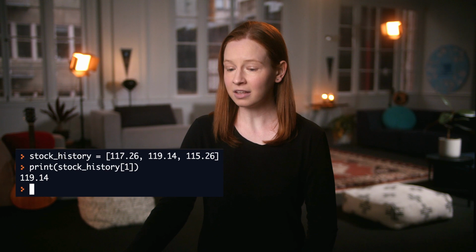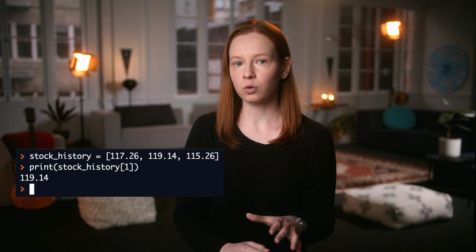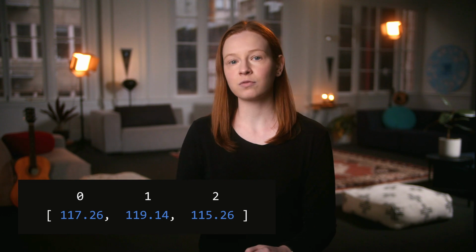So we can see in the Python console that when we use this syntax, it prints out the second element, 119.14. Did you notice something odd here though? Why did I use the list index 1 to get the second element? Why not 2? In computer programming, we start counting the indices of a sequence from 0, like this. This is because of the way that the computer stores information in its memory.